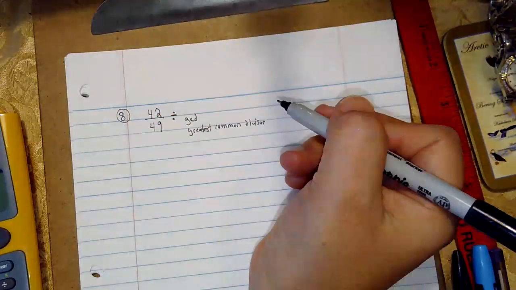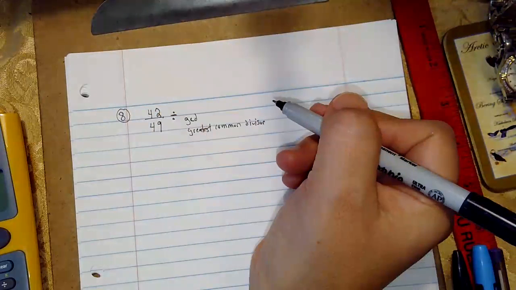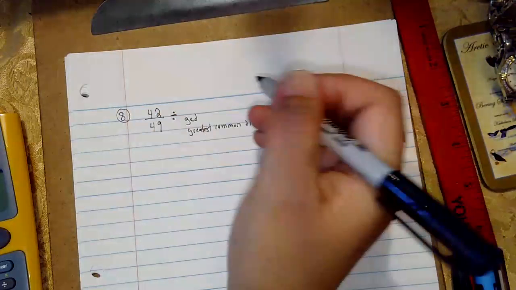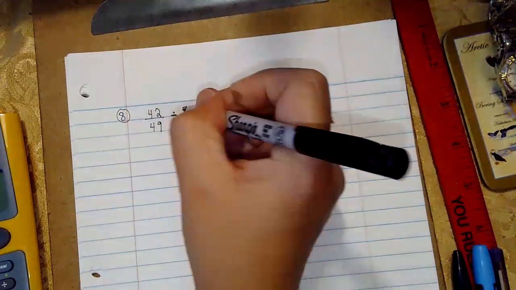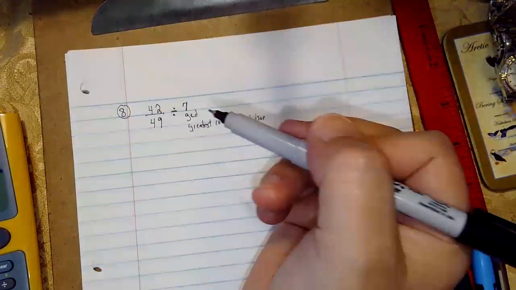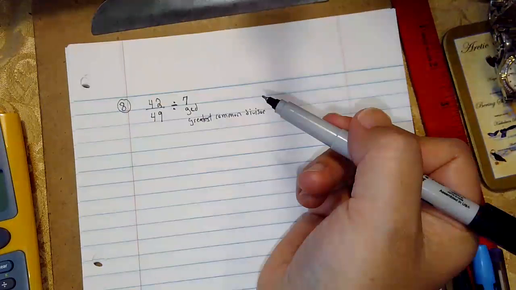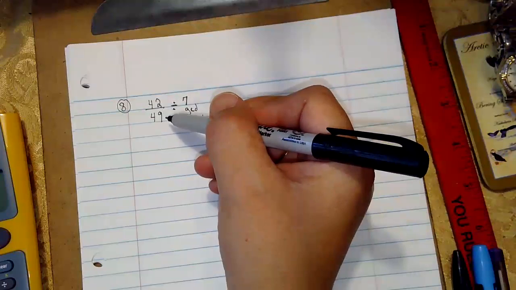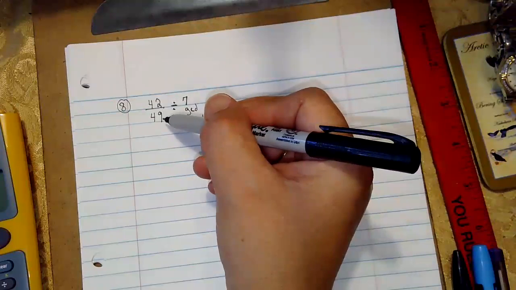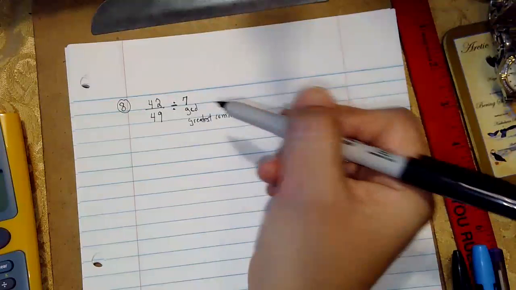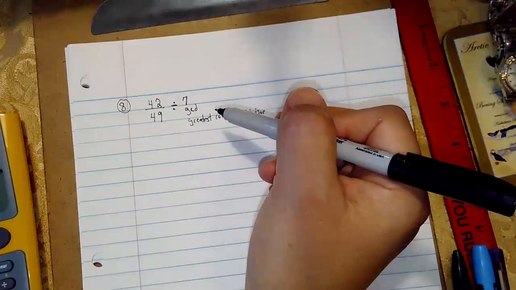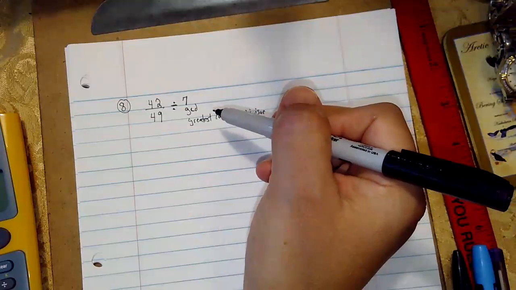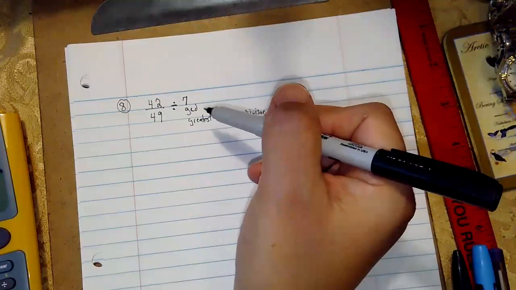And I believe here, 7 will work. If they were both even numbers, then I would have tried 2, but this is not an even number. It has to end in a 0, 2, 4, 6, or 8. This 49 is not an even number. I know 42 is, but that's why 2 won't work. And I jumped to 7 because I don't think 3 will work.